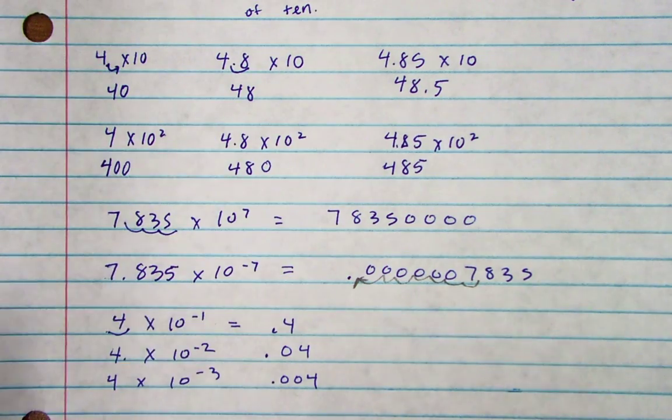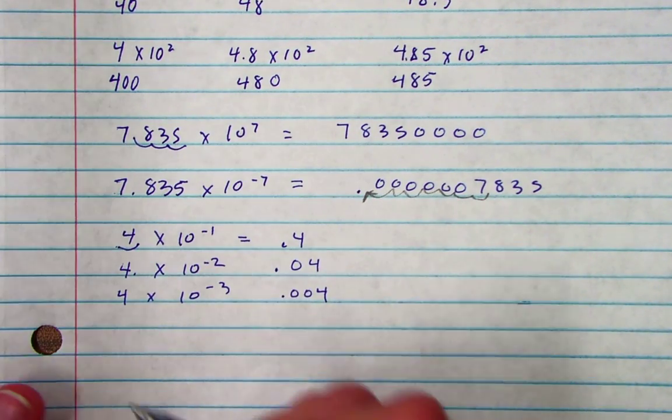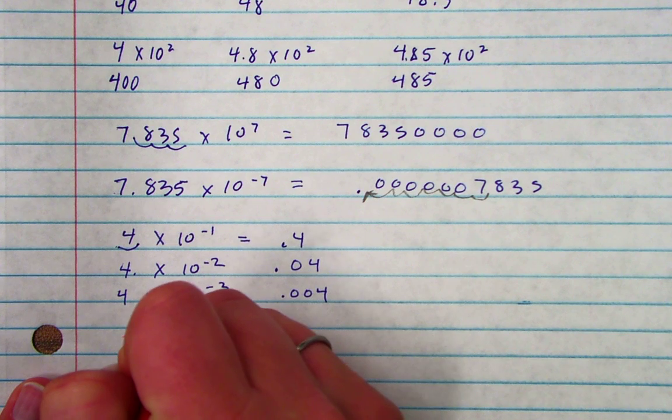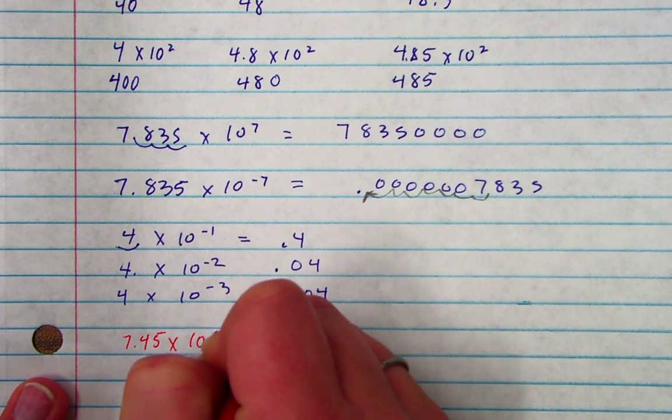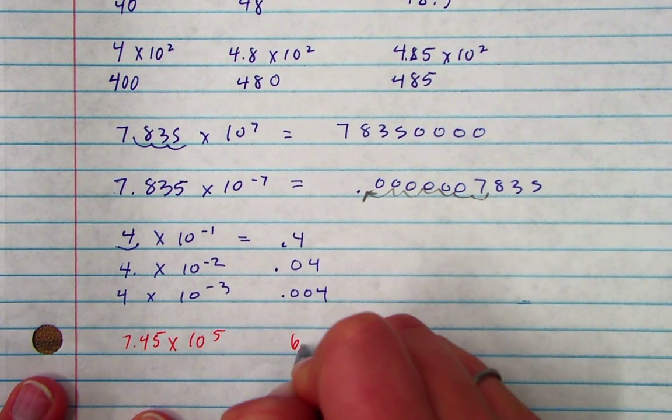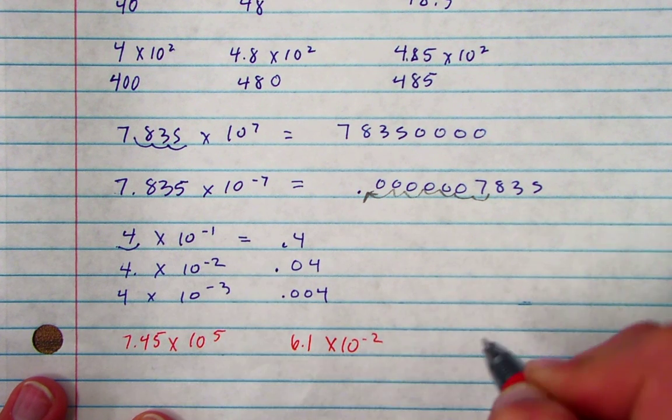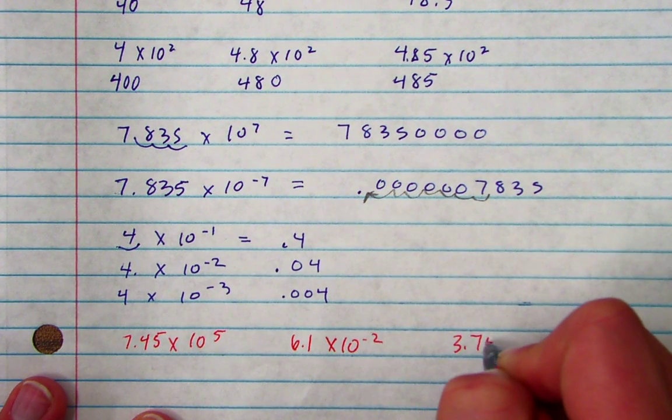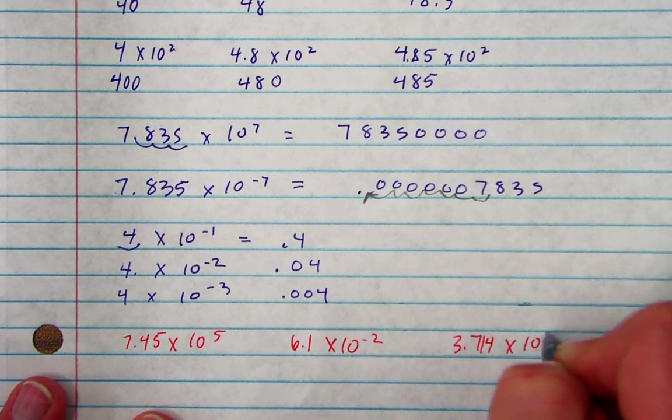I want you to try for me just a few examples. 7.45 times 10 to the 5th, 6.1 times 10 to the negative 2, and 3.714 times 10 to the 10 squared.